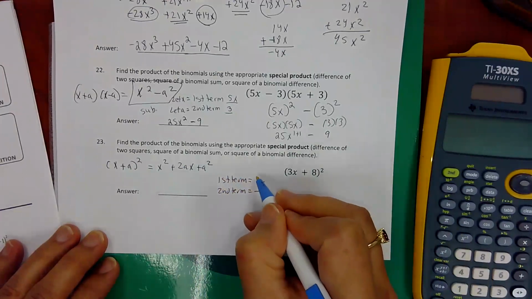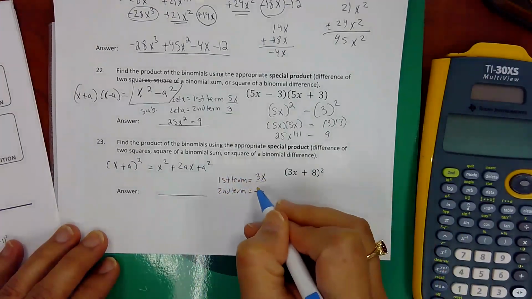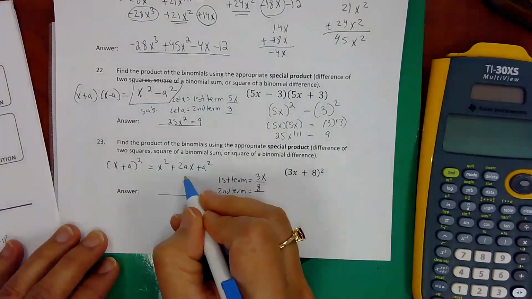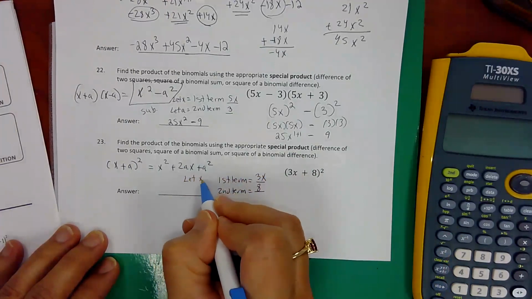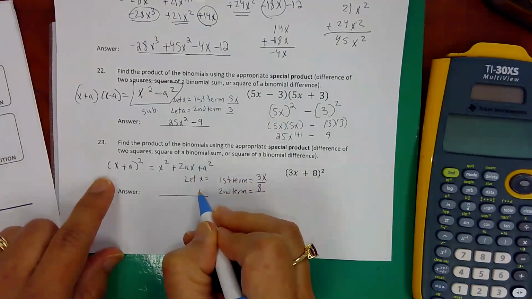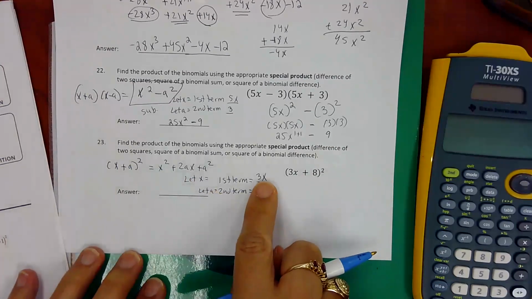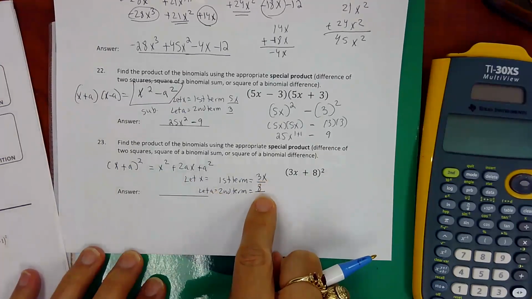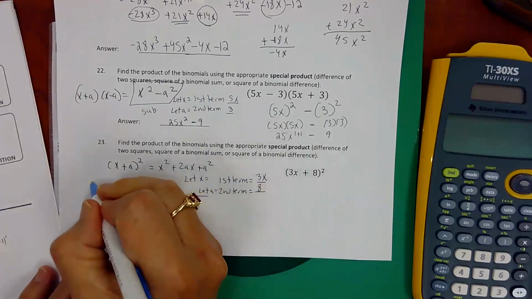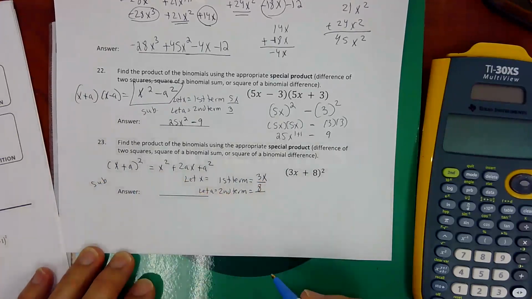So the first term is 3x and the second term is 8. Okay. And so it's like you're letting this be x and you're letting this be a. It's like your x and your a. Okay. And then you're going to do substitution.